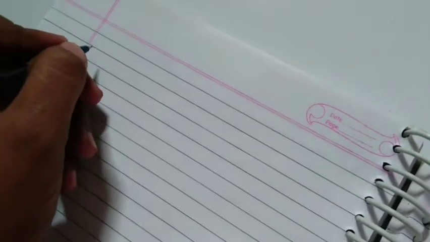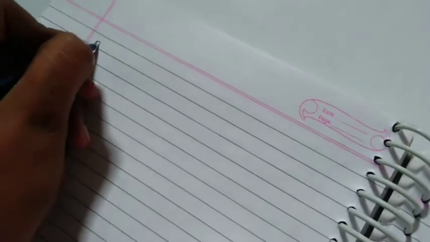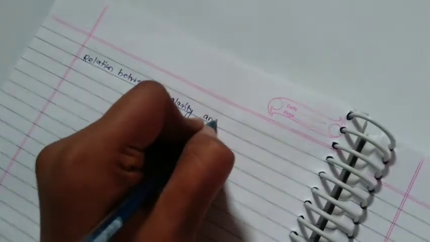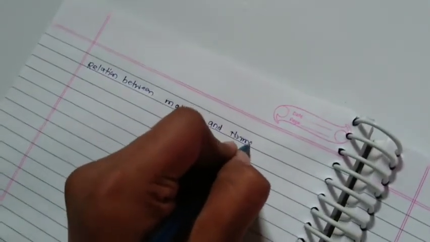We have to derive the relation between molarity and normality. Relation between molarity and normality.